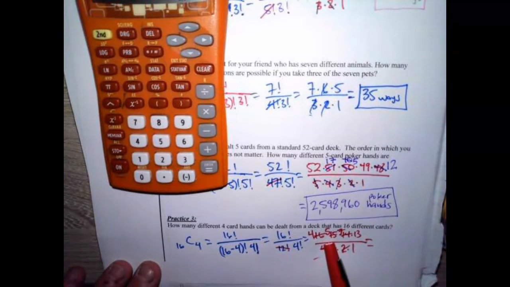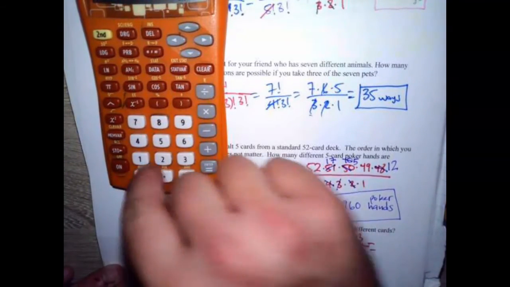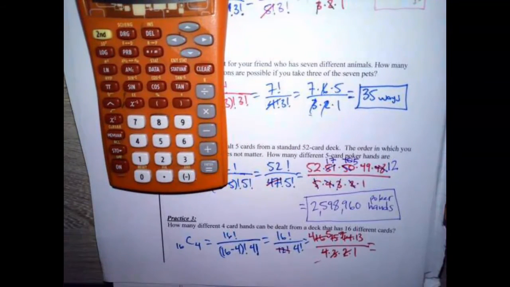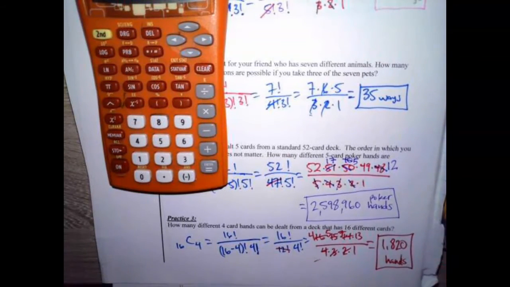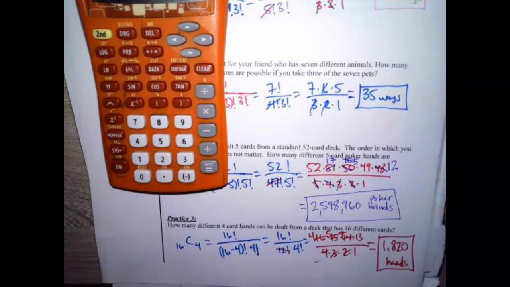Well, 4 times 5 is 20. 20 times 7, that's 140, and then 140 times 13 is 1,820. 1,820 different hands, 4-card hands, picking from a 16-card deck.